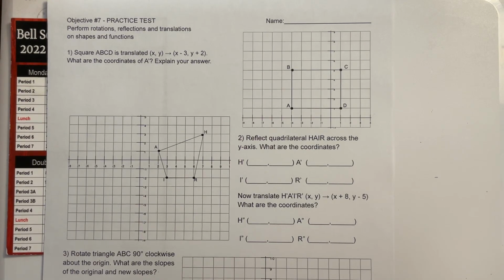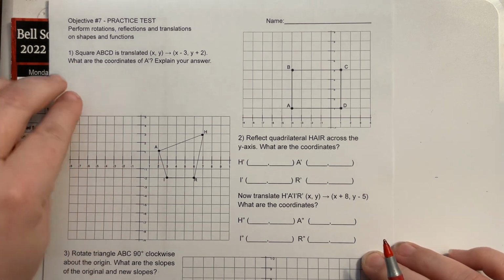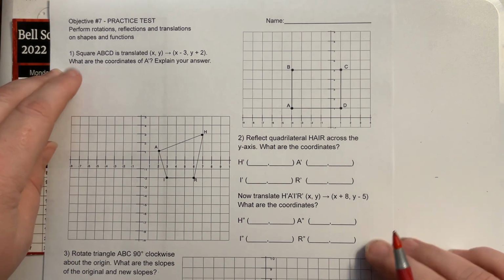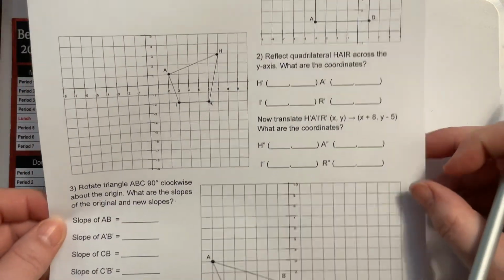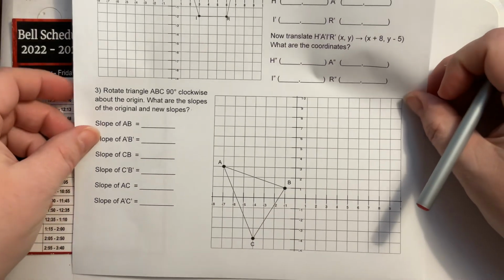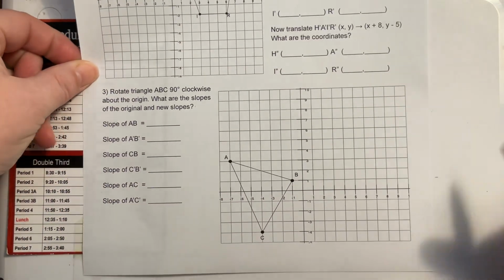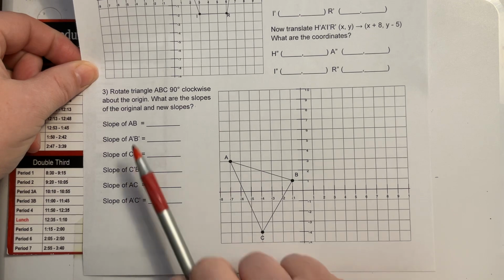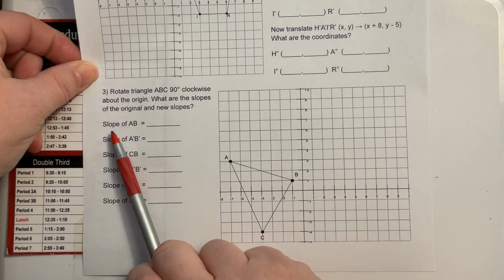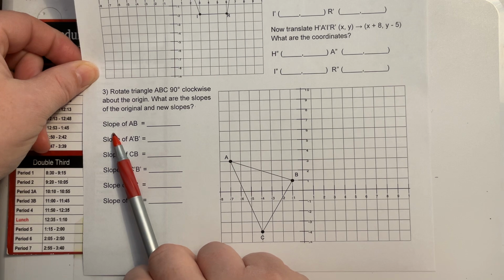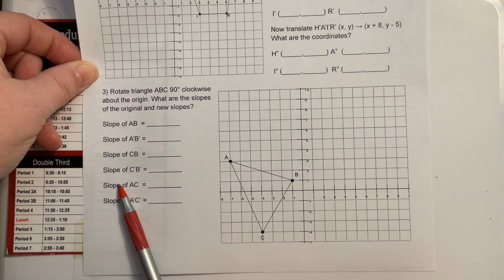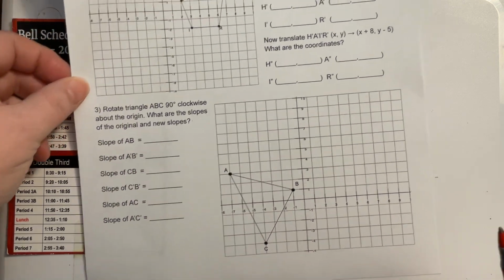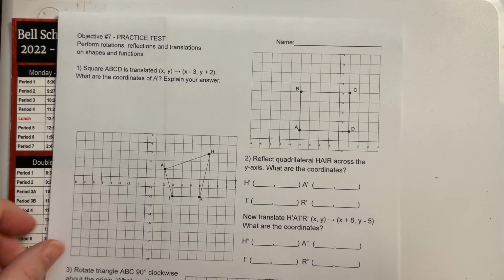All right, I'm here to do a video for objective number 7, and this video is going to be specifically for Miss Simus and Miss Elwood for our number 7 test coming up. I just want to show you what problem number 3 looks like, so you can make sure that you're looking at the right test. So number 3 is asking for slope. So if yours is asking for coordinates, you're looking at the wrong video. But if yours says that you have slope right here, you are in the right place.